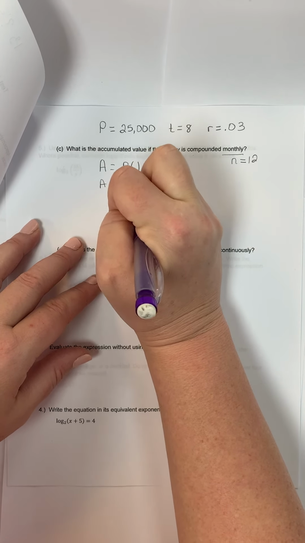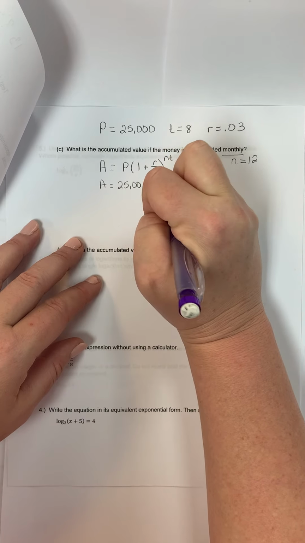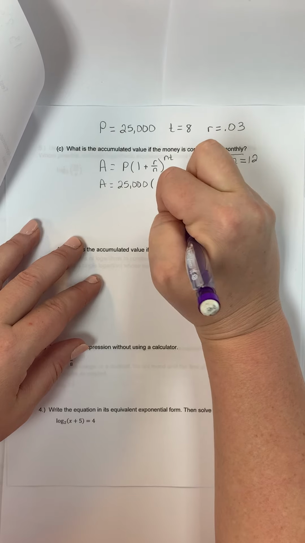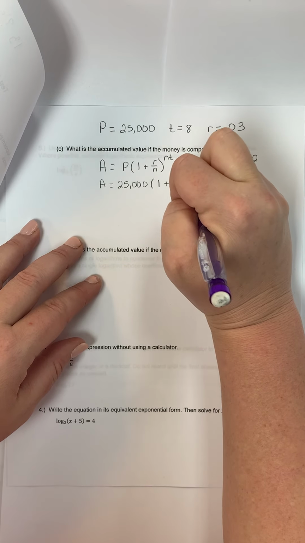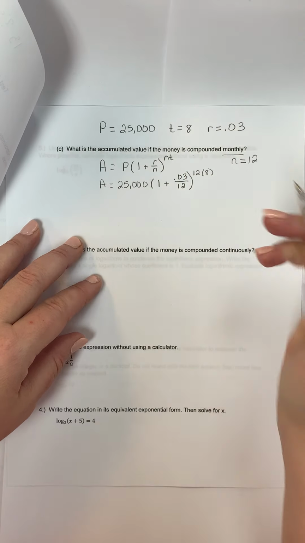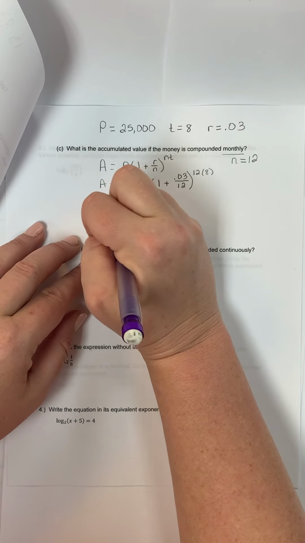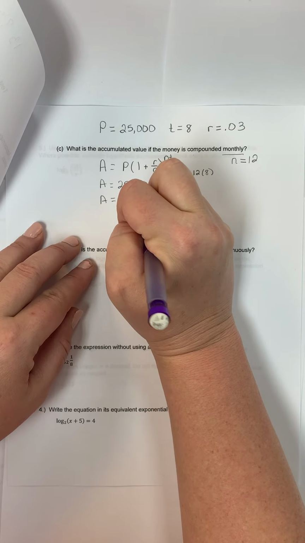Okay, let's fill in what we have. We have our 25,000, 1 plus 0.03 divided by 12, and then we have 12 times 8. Okay, so the N is in 2 places again. Okay, we're going to take it one step at a time.